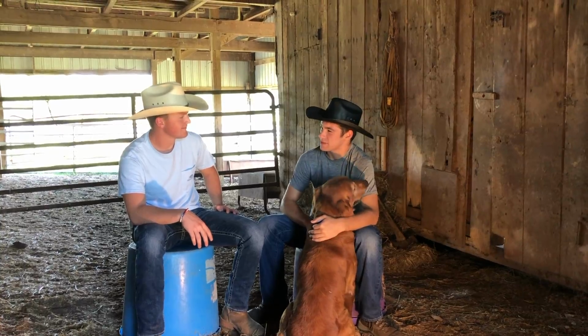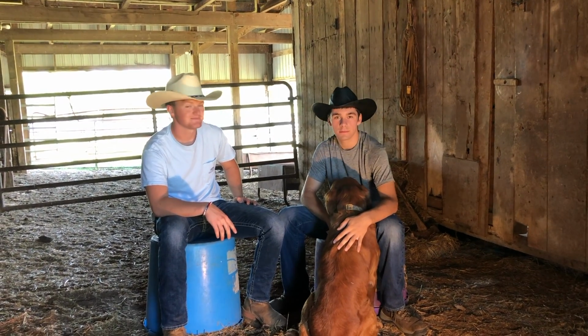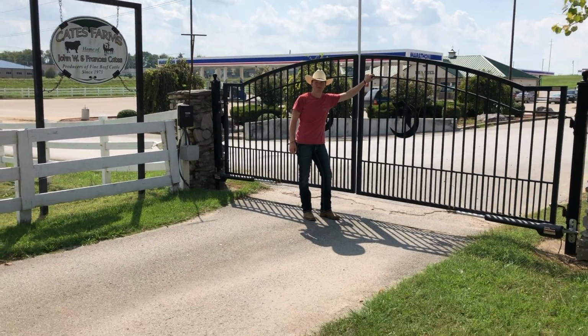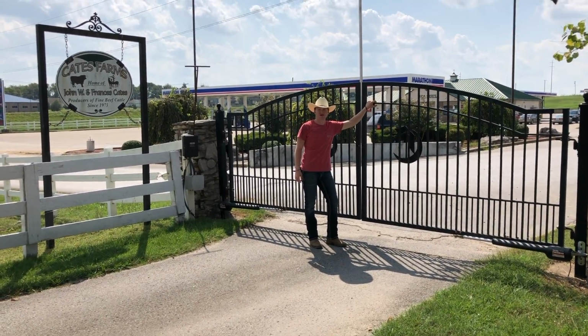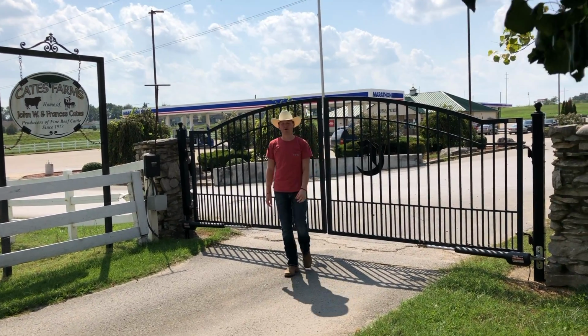What do you compare the plasma cell membrane to? That's the main gate out front. This right here is the plasma cell membrane. It controls what's let in and out of the farm.